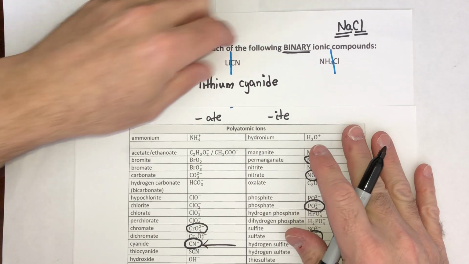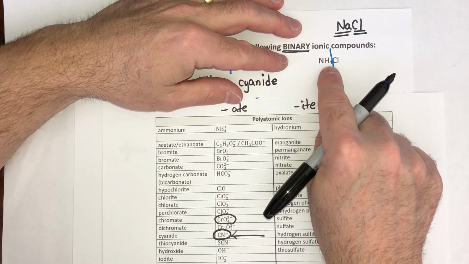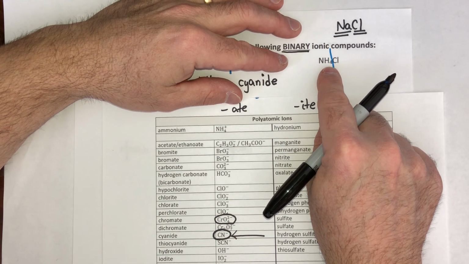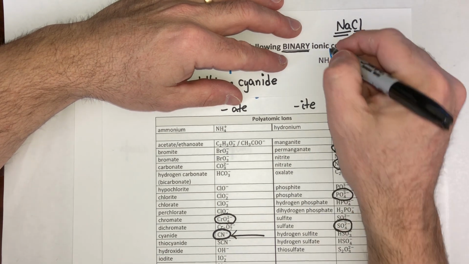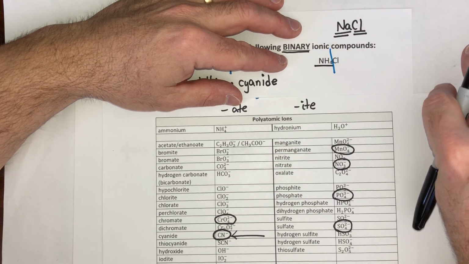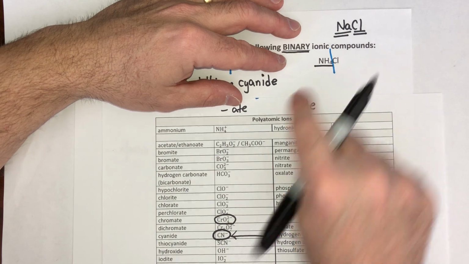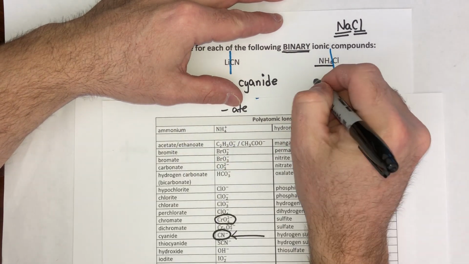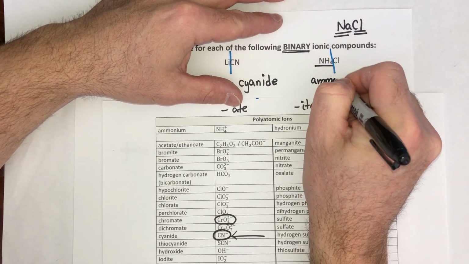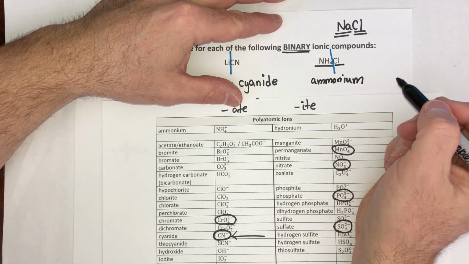If we move on to the next one, the NH4 is something that you really should learn to recognize. If you see a chemical that starts with NH4, you have to realize that that is like the first piece, and that anything else would be the second piece. So if I look up NH4, NH4 is ammonium. Now the end of this is just the Cl.